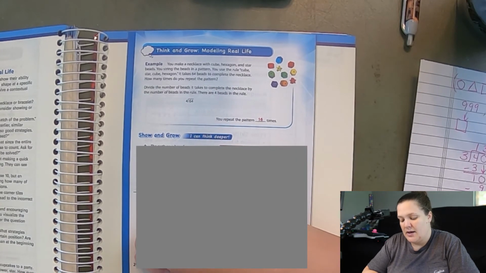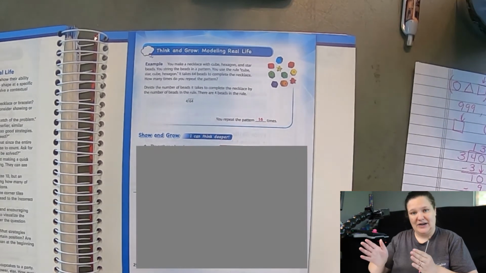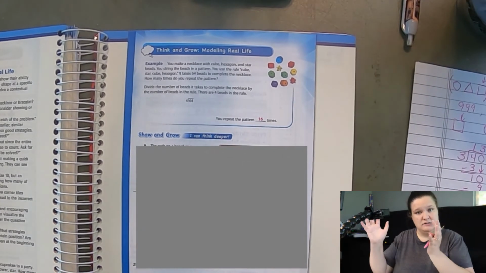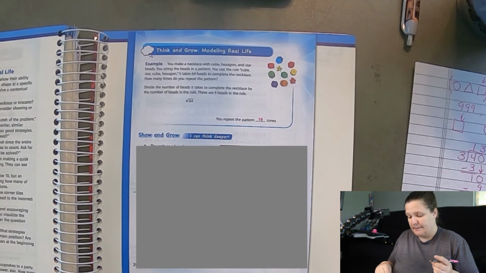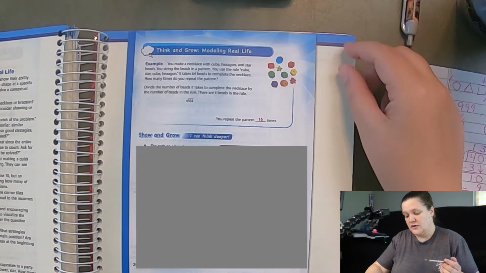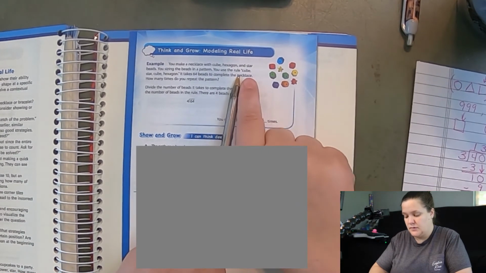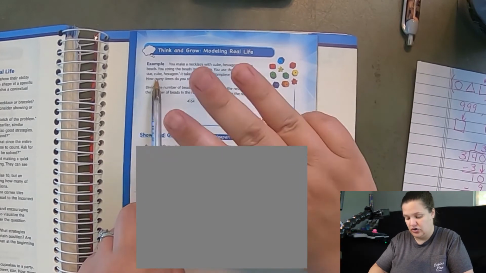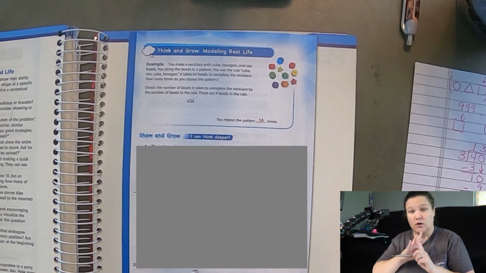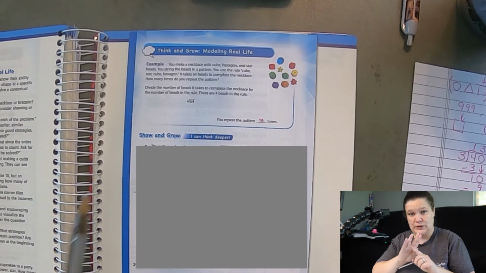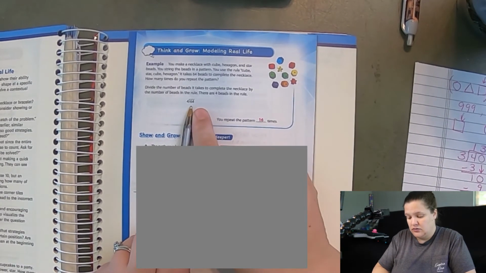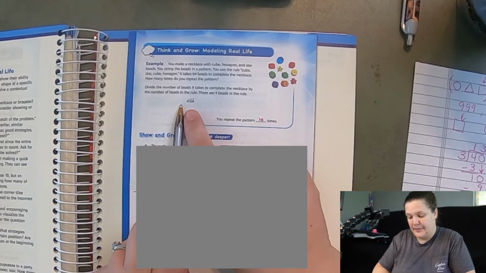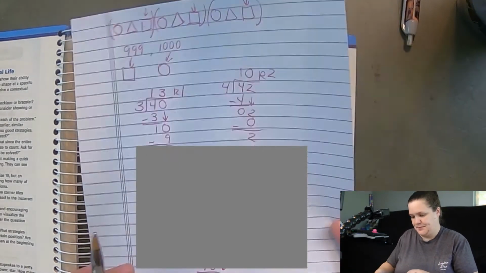Okay, so what we're going to do to find how many times it repeats, we're going to find the number of sets in the pattern. So there are cube, star, cube, hexagon. So there are 4 shapes in the rule. So we're going to divide by 4. So we're going to divide that 64 by 4. So let's do that.